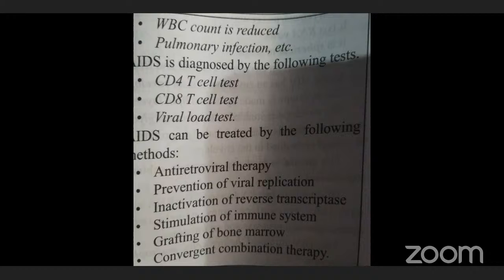How can we control AIDS? Prevention means, just now I told that syringes, needles and other materials should be sterilized before use. HIV infected patients should be kept in scheduled places. Similarly, HIV-free blood should be given during blood transfusion. Treatment, just now I told, antiviral and so on.